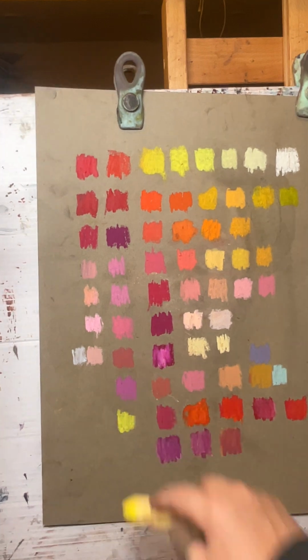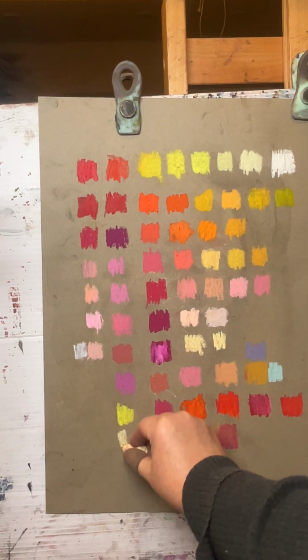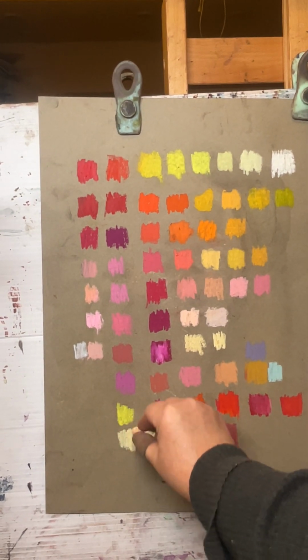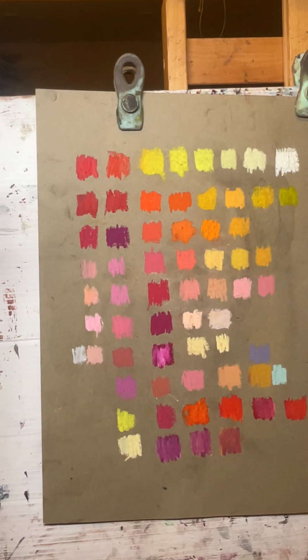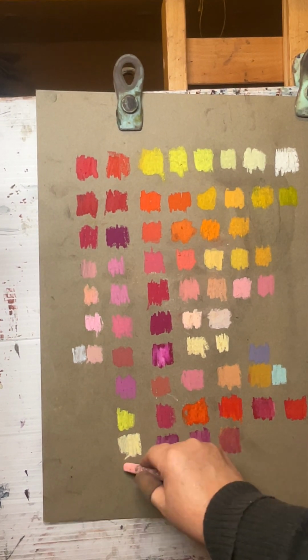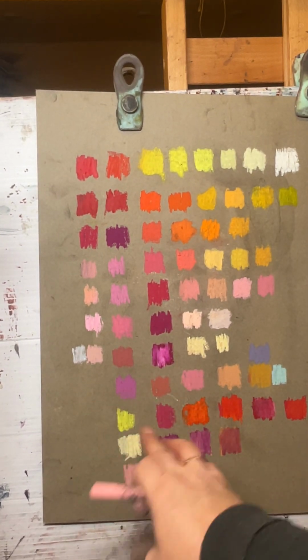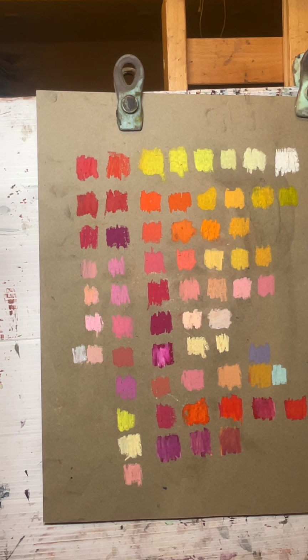Oh, this is lemon, right? Or what is this color? Oh, this is kind of Naples yellow, if we talk about oils. What is this? Oh, this is just pink. And you try to figure out which color is warmer, which color is cooler, and it will be very helpful.